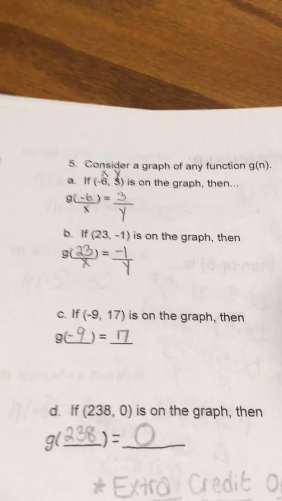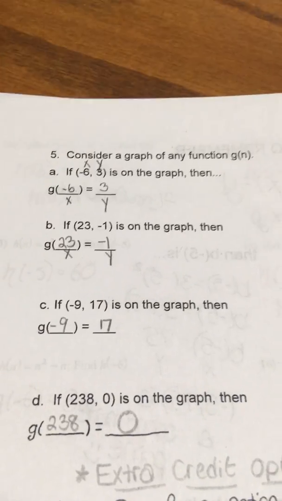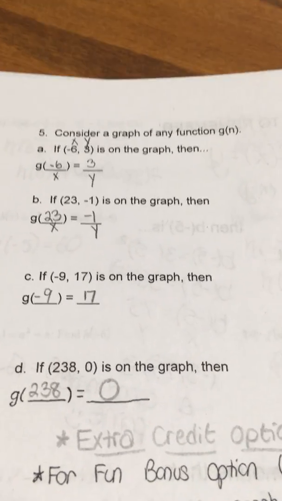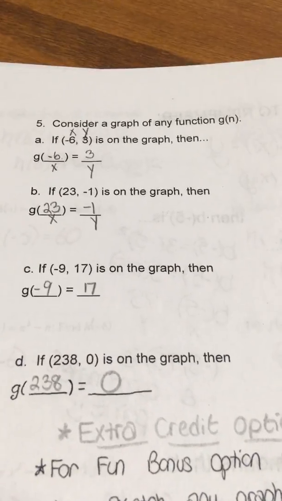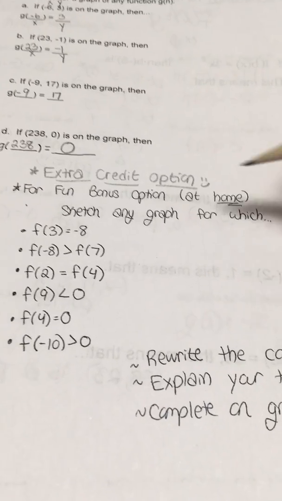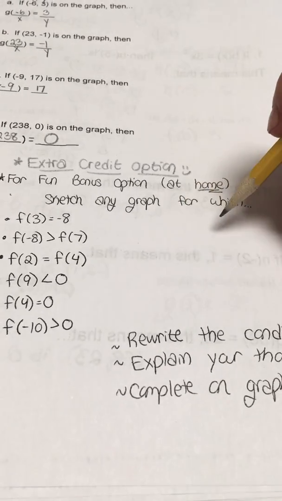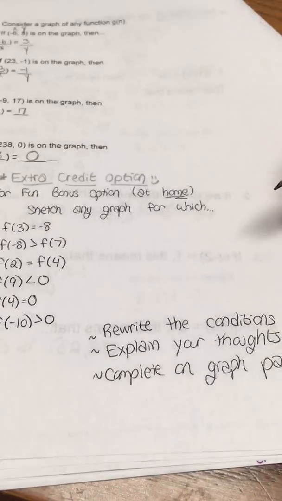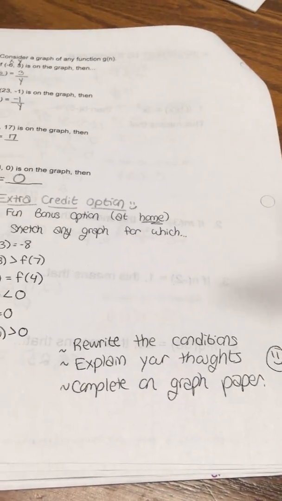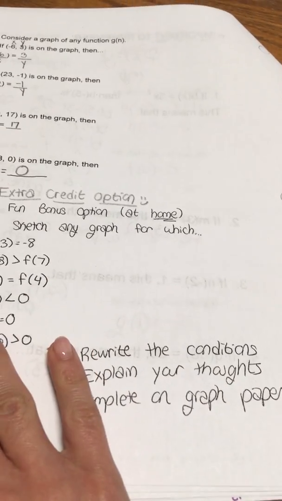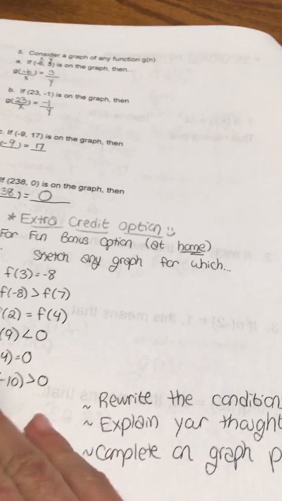Now, if you had any questions on page 15 or 16, if anything is not clear to you, please come up and ask me, and I'm more than happy to go over it with you. There's also a little extra credit option down here that you can do at home, sketching a graph. If you need graph paper, let me know, I'll give you some. But I'm not going to talk too much about this because it's extra credit, opportunity not required. We are going to go back to page 8 of the packet.